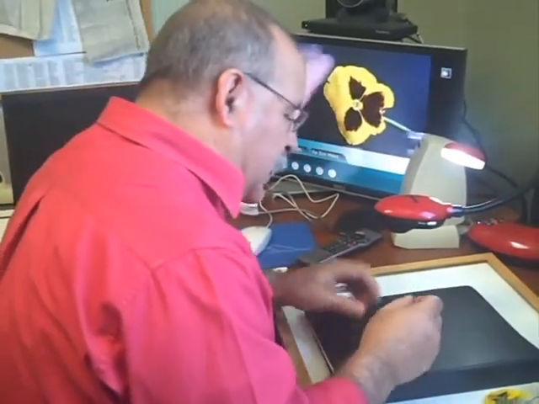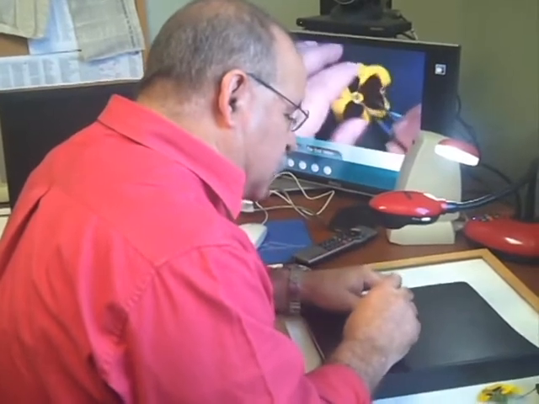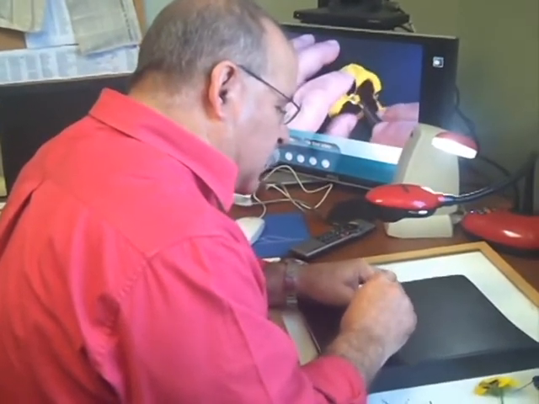So I'm going to start breaking this apart and see if we can see the stamens and the carpels in here.